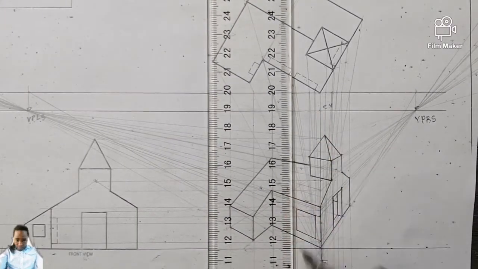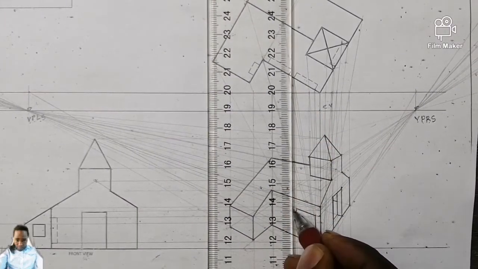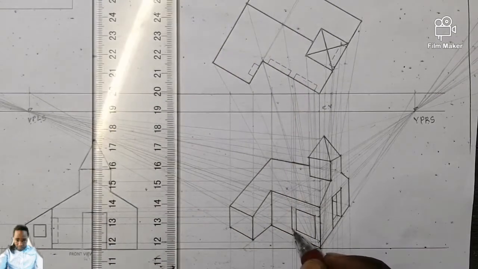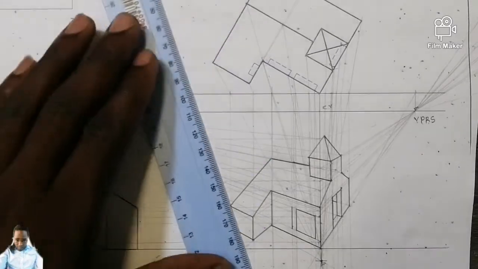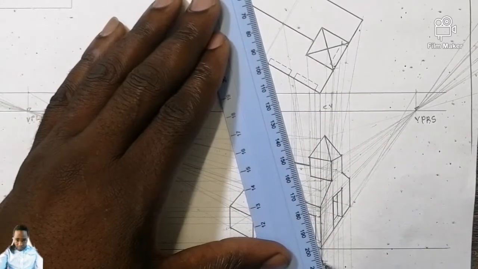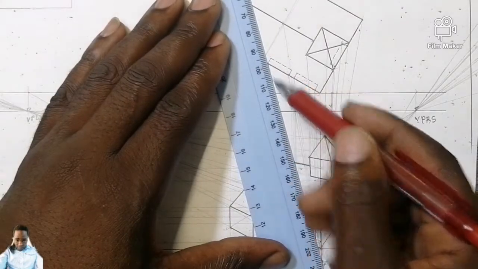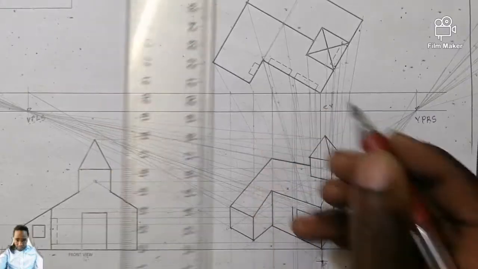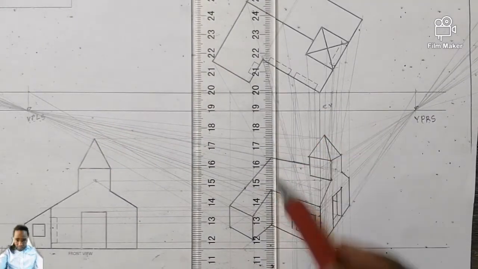Then from there, solid from here till there. Then take the second one, which is the last one. There you go. From there, vertically down.